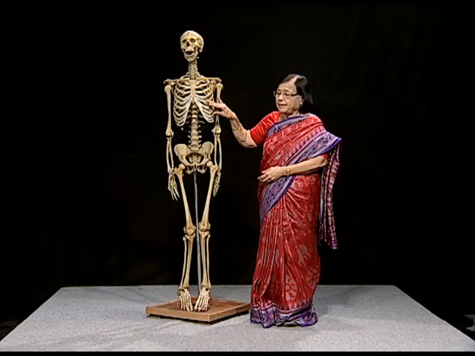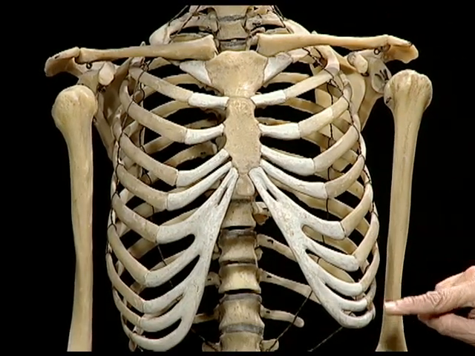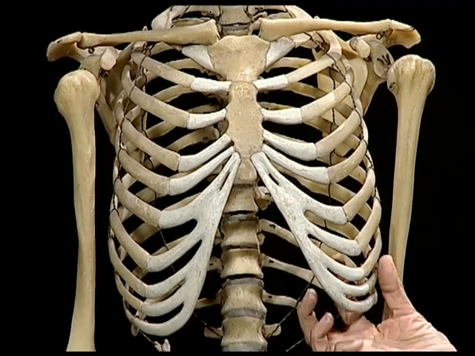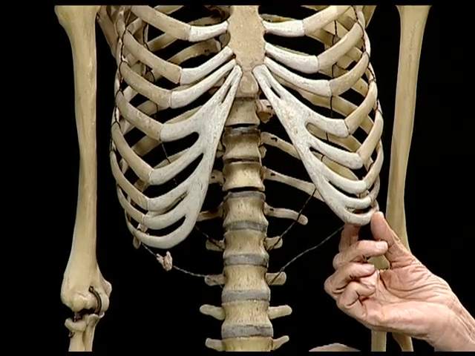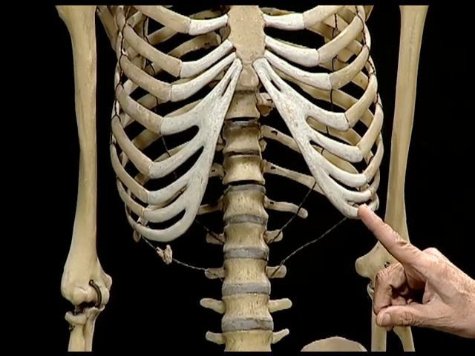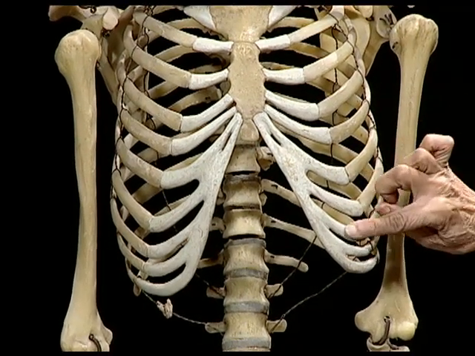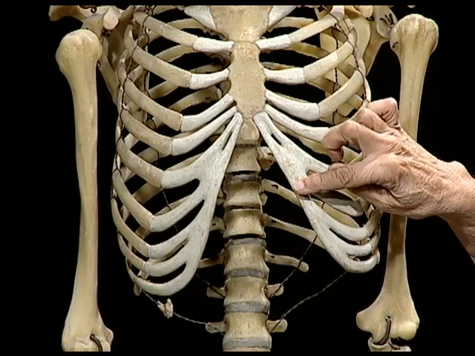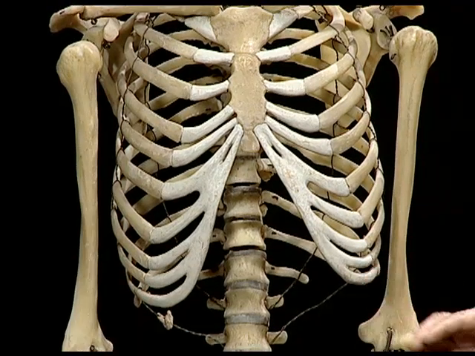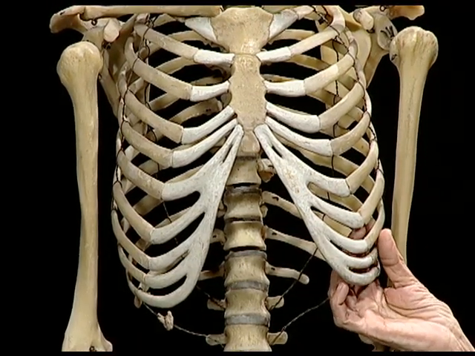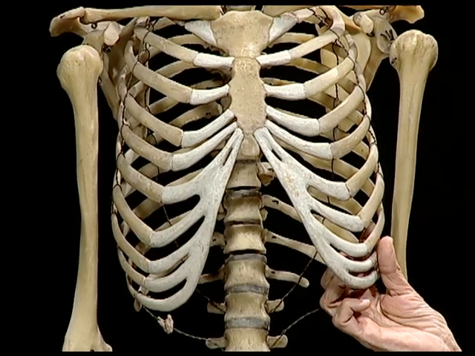Coming to 8th, 9th and 10th. So, 1, 2, 3, 4, 5, 6, 7, now 8, 9, 10. These 3 which you are seeing, 8, 9 and 10 pair. When I talk of ribs, it is always in pair. Now, these 3 are not attached directly to the sternum. You can see this was 7th, they are attached to the 7th. That is why this kind of curvature to the rib cage, and these 3 pairs of ribs 8, 9 and 10 are called false ribs.